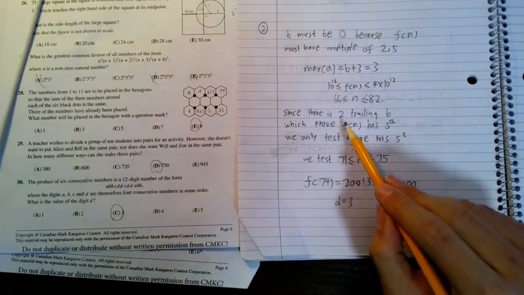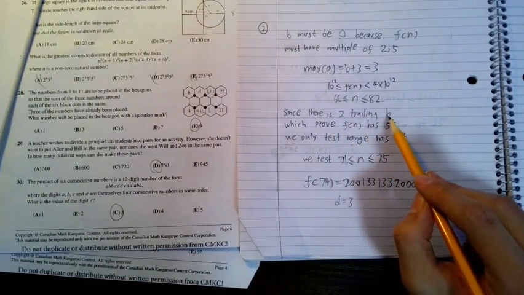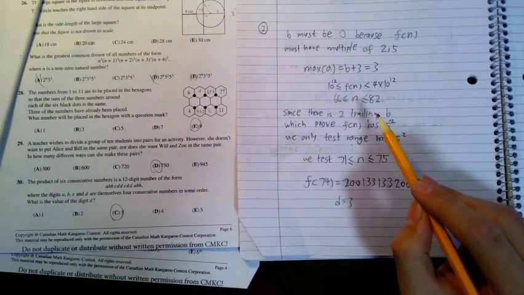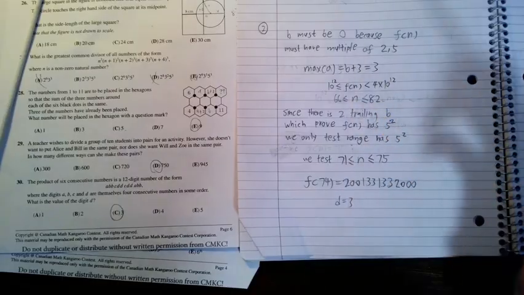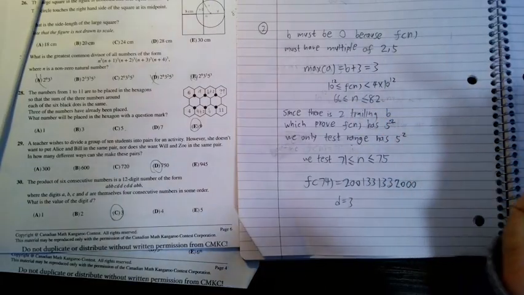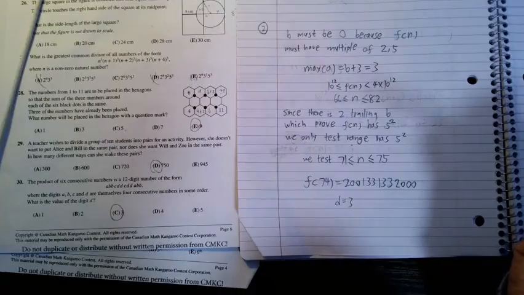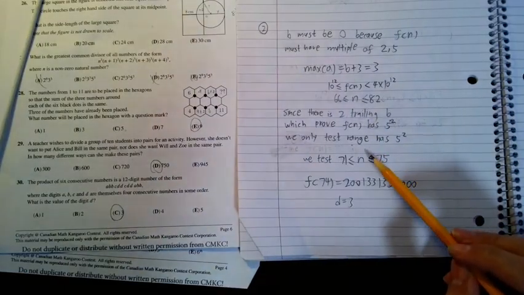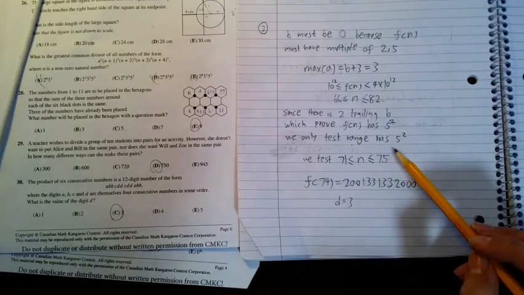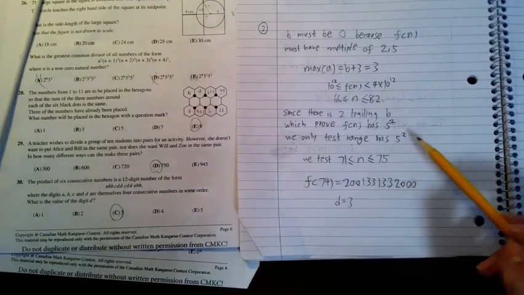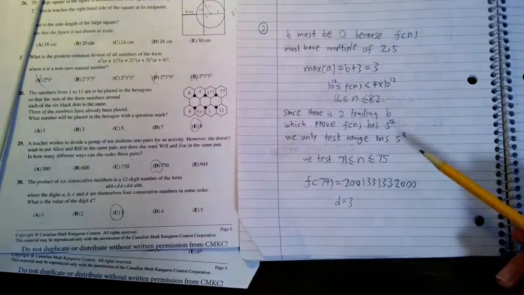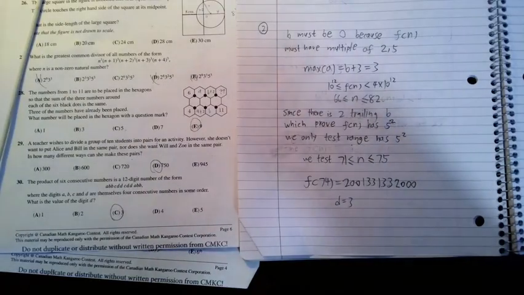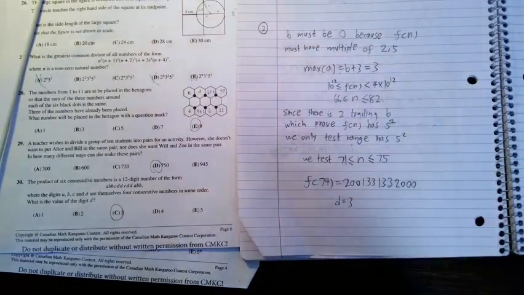Since there are 2 trailing 0s, that means the number must be a multiple of 100. So we only test the range that contains the factor of 5 to the power of 2, and we keep narrowing down our range.